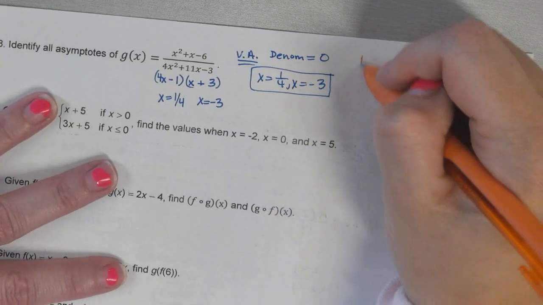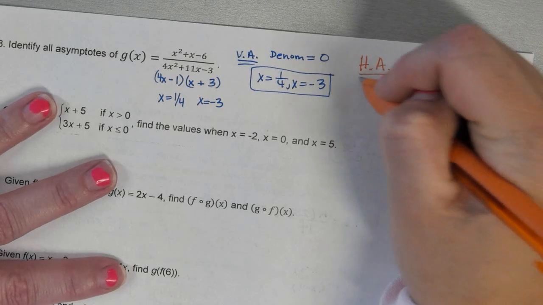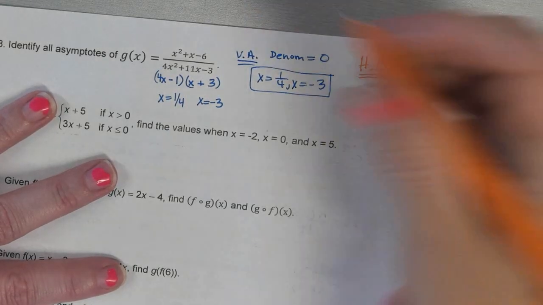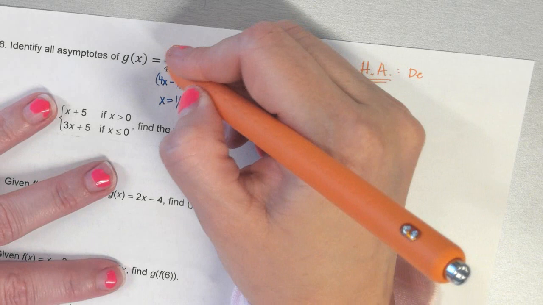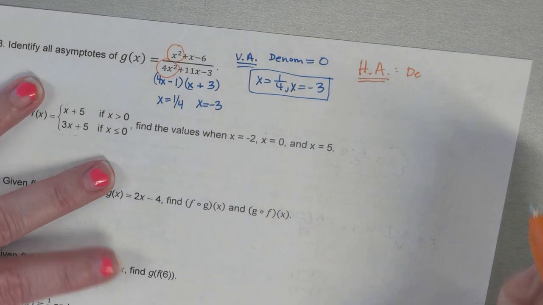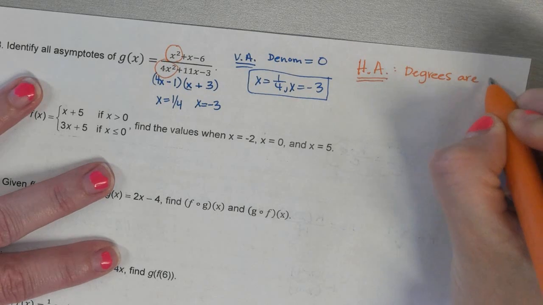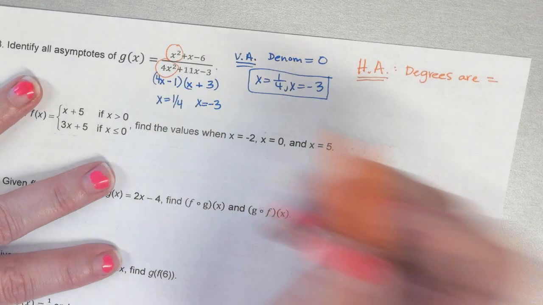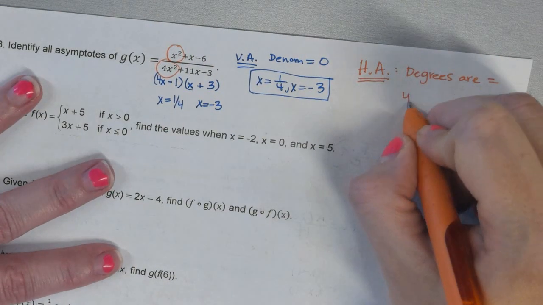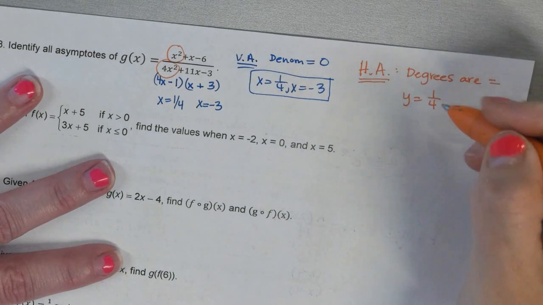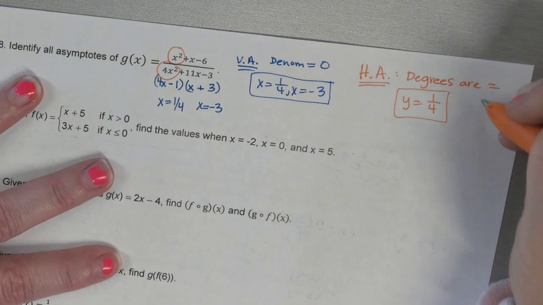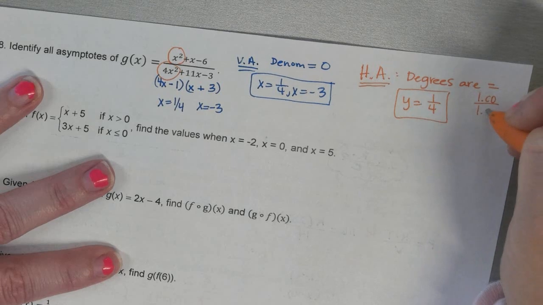Okay, and then again, your horizontal ones, you look at your degree. So again, this is x squared, this is x squared, the degree for both is 2. Okay, so if the degrees are equal, you put the leading coefficient over the leading coefficient. Okay, so this would be 1/4.